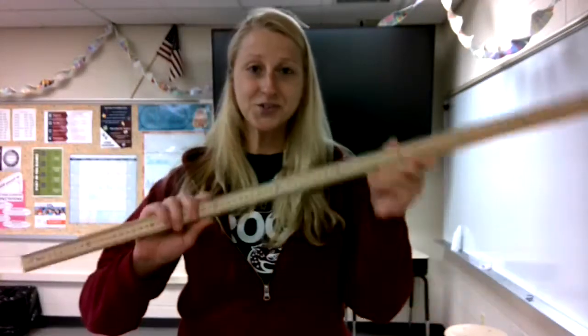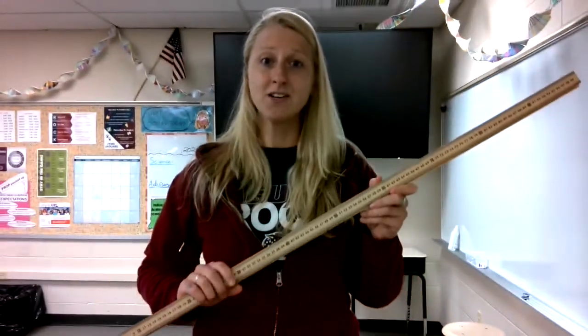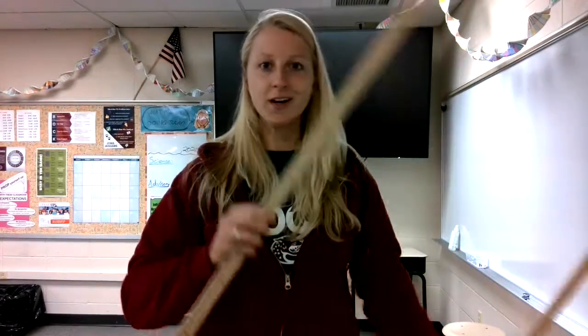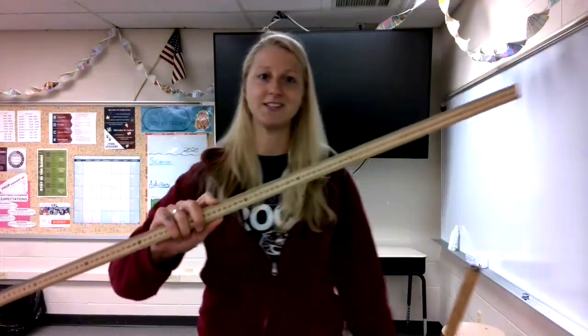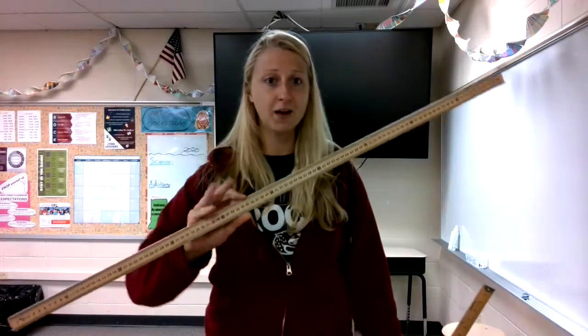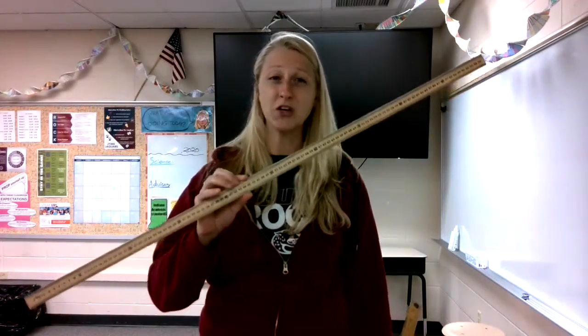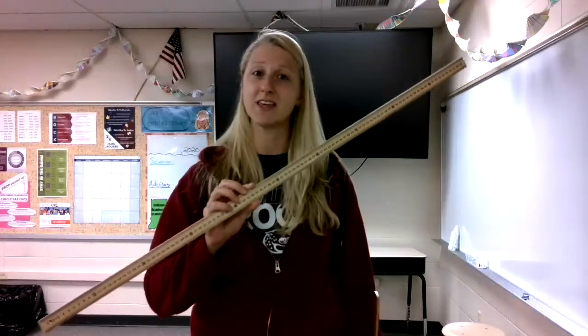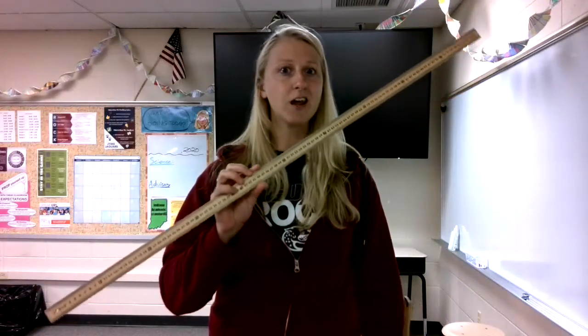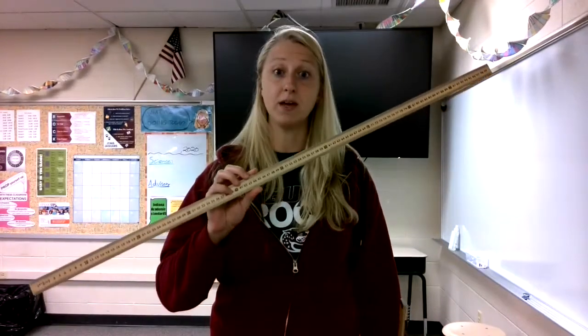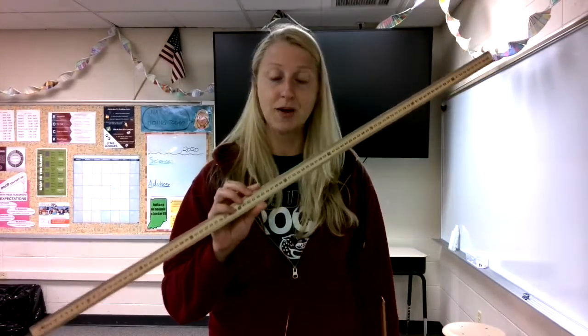All right, guys, we got to start talking measurement here. So I want to introduce you to this tool which we use a lot in science called, maybe you know, a meter stick. A lot of people want to say it's a yardstick or a measuring stick or something like that. It's definitely not a yardstick. Measuring stick maybe, because it's a stick that we use to measure.